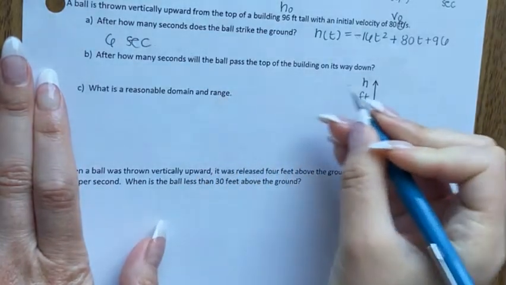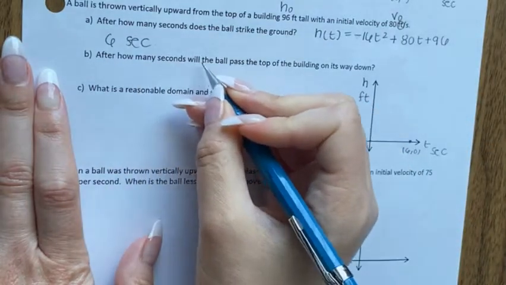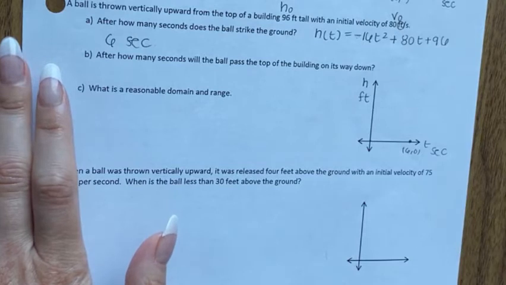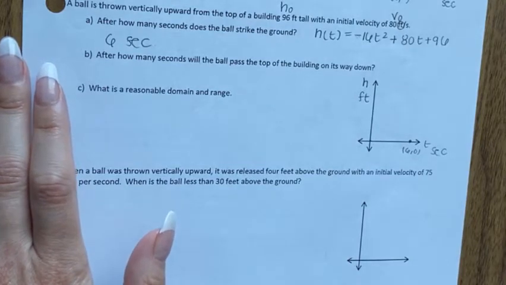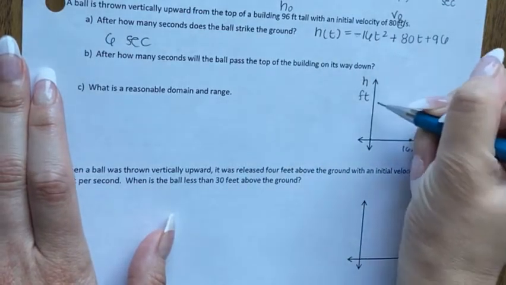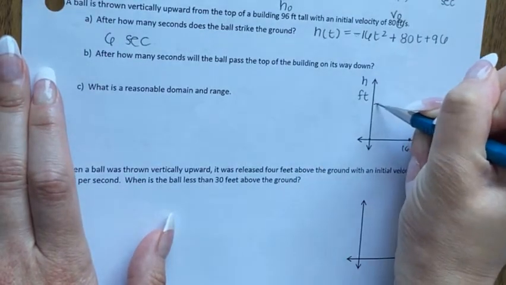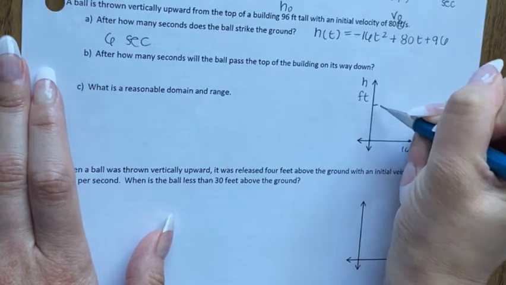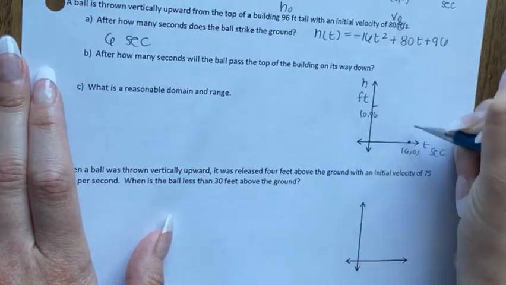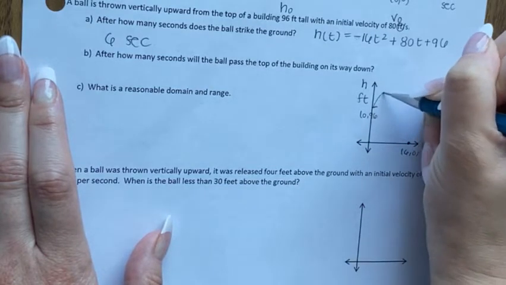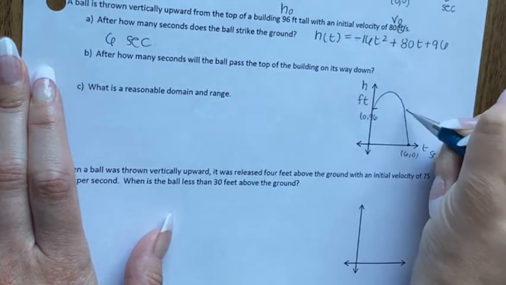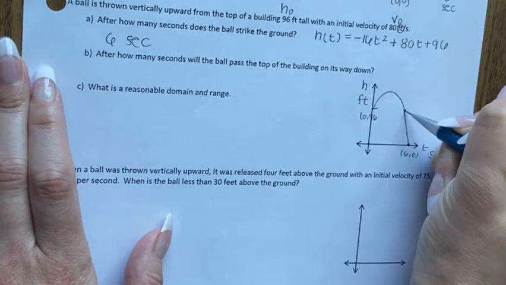Okay, so after how many seconds will the ball pass the top of the building on its way down? So what is the situation here? Well, you know that you start, let's say that here's your 96, so 0,96. You have a situation that looks somehow like this, and basically they are asking you about this point.